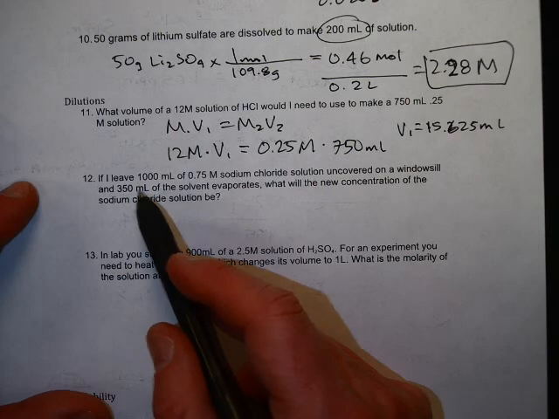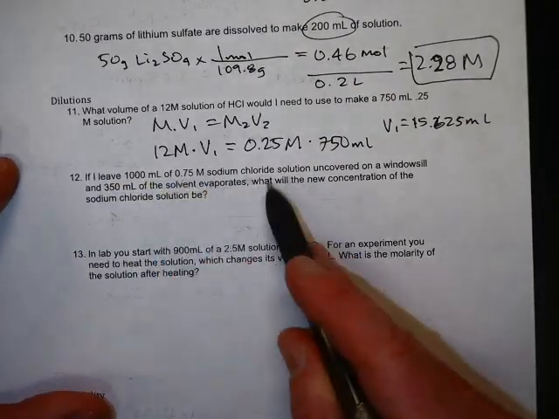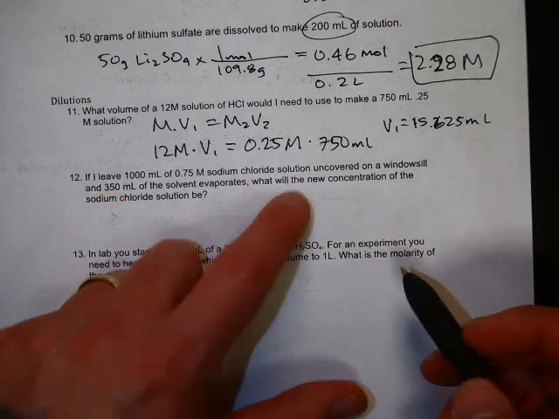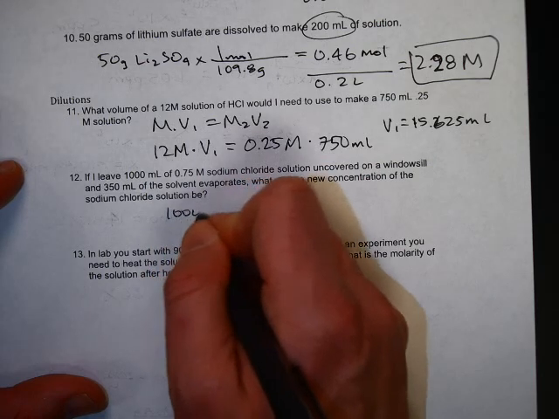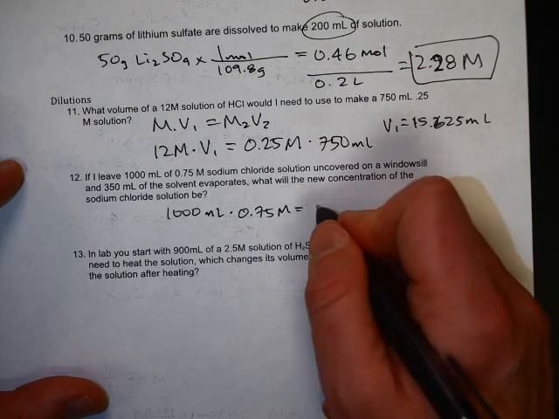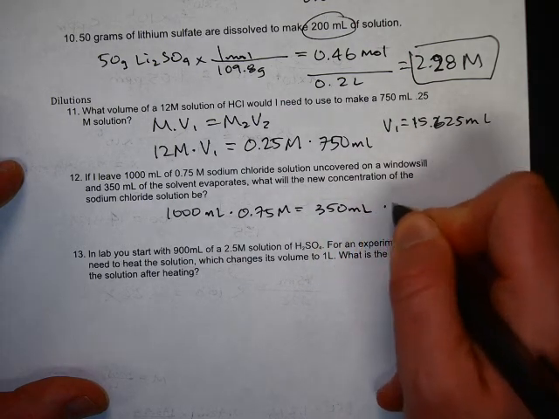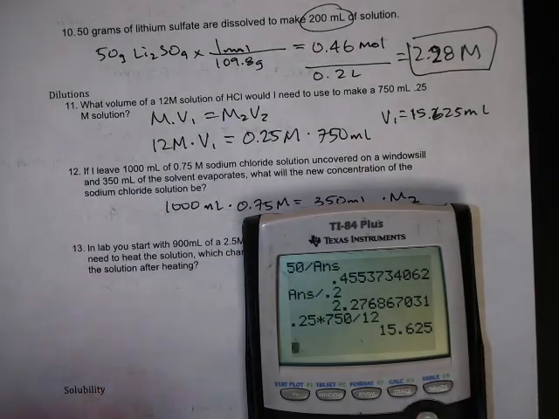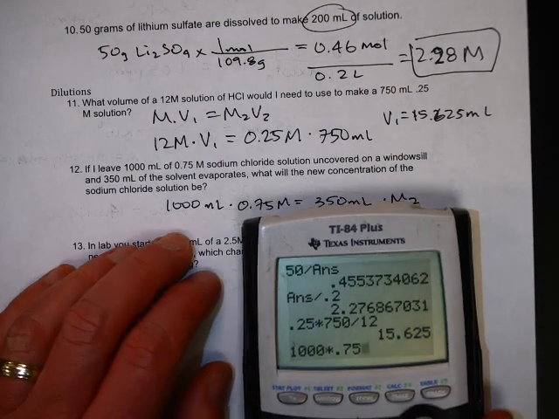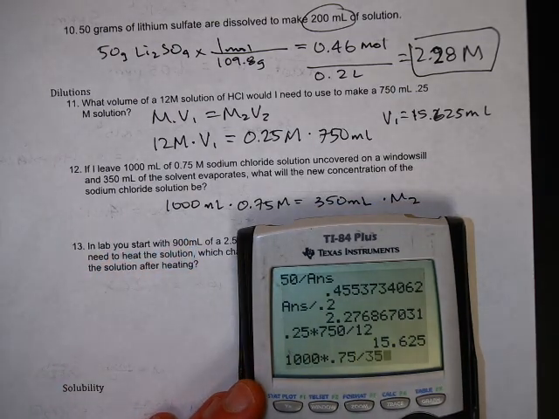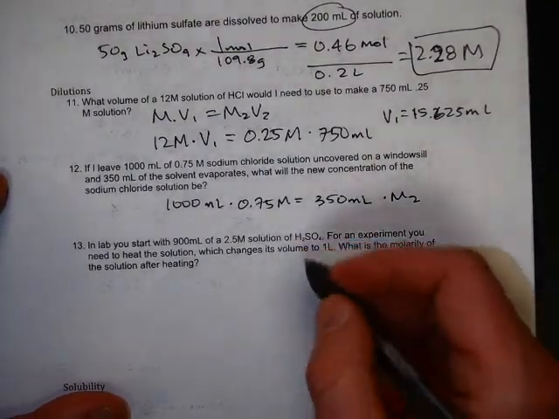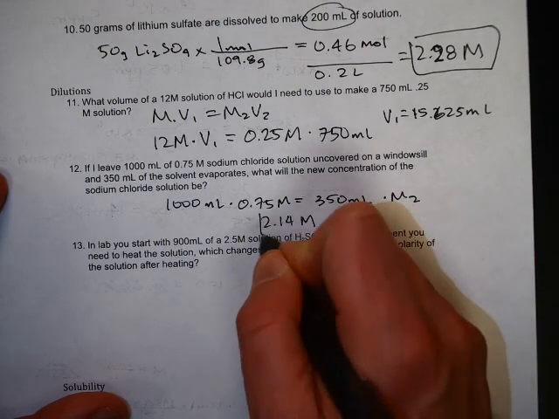All right, so next one, number 12. If I leave 1,000 milliliters of 0.75 molar sodium chloride solution uncovered on a windowsill and 350 milliliters evaporates, what will the new concentration of sodium chloride be? So this would be 1,000 milliliters, 0.75 molar equals 350 milliliters times M2, solve for M2. So you would take 1,000 times 0.75 divided by 350 and get 2.14 molar for the new molarity.